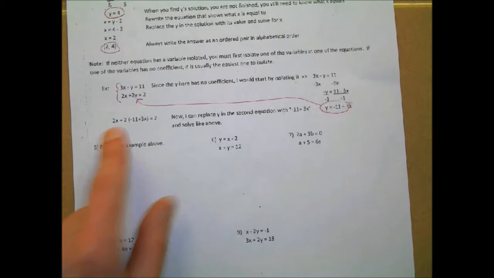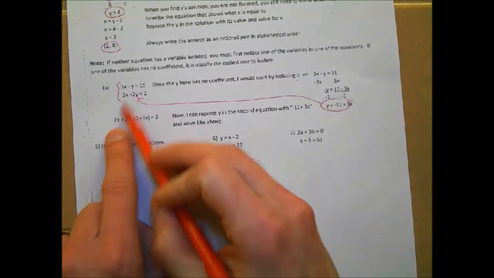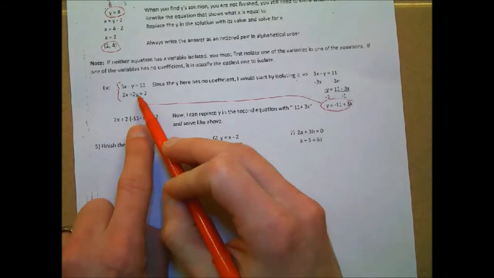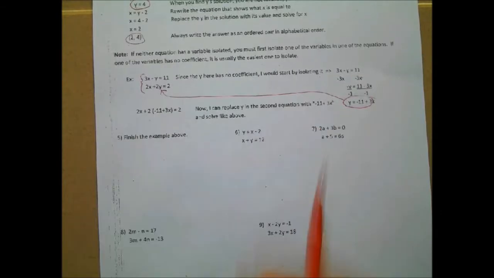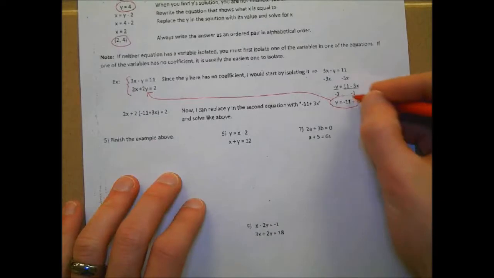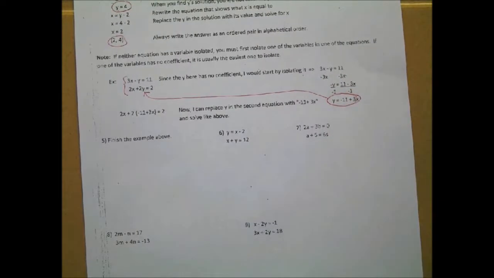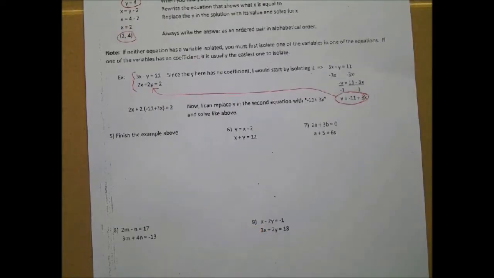And you can see that's what they did right here. You can see there's the 2x, there's the 2, and then instead of y, they wrote the -11 plus 3x equals 2 right there. Okay? Whoops, I meant to circle the whole thing there. There we go. So that's the main idea. Let's try one or two here.